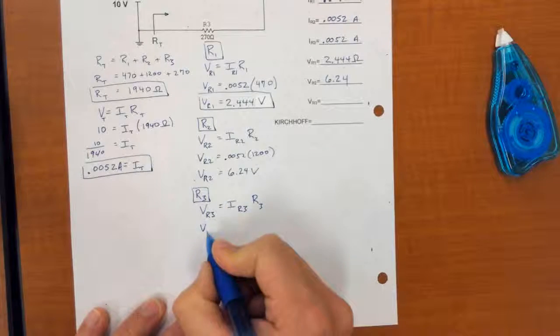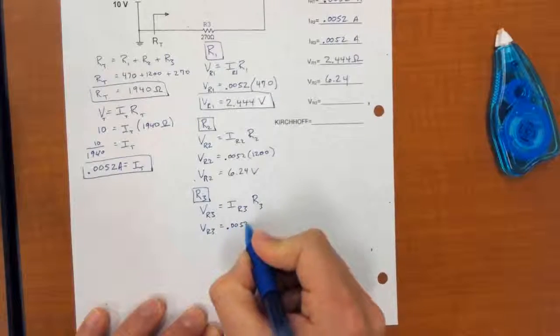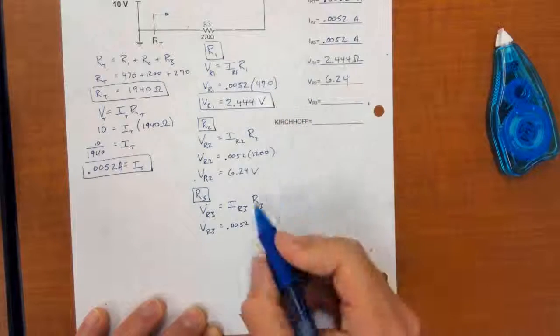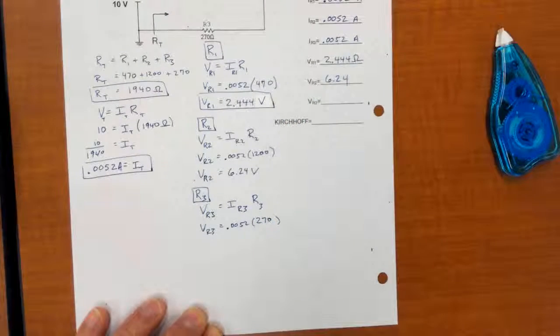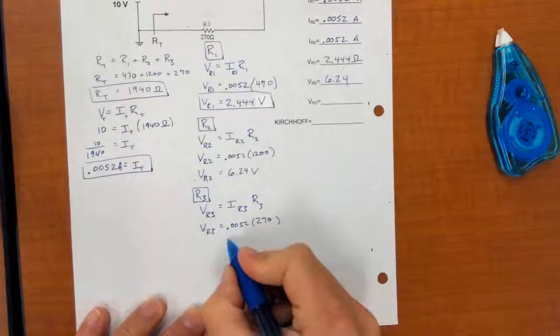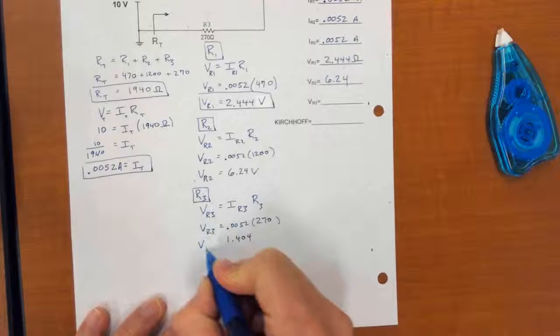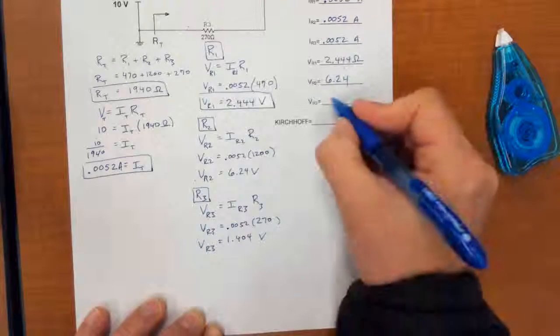So we're looking for the volts. The current is the 0.0052 amps. The resistance of this one is the 270 ohms. So now 270 times 0.0052 is 1.404, and that's volts.